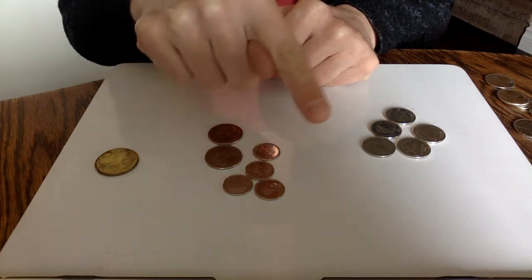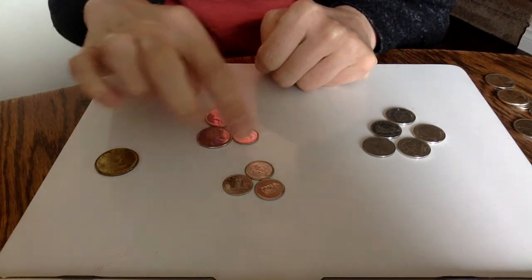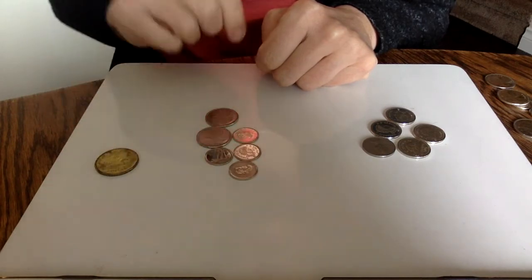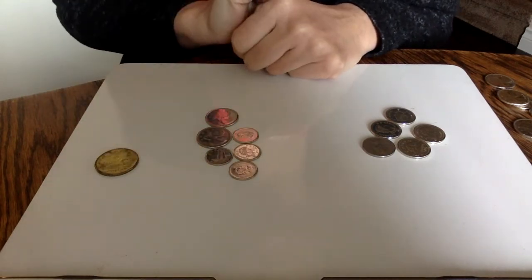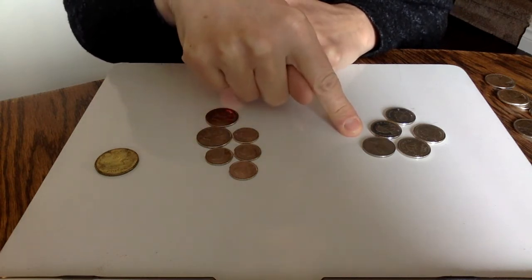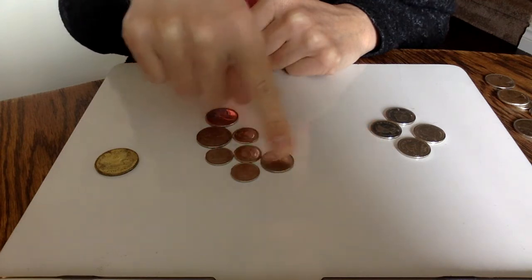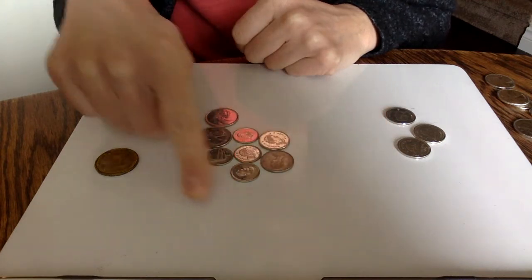Notice how I'm moving the coins as I count so I don't get distracted. 50, 60, 70, 80, 90, and then I can move on to my nickels. 90, nickels are now counting by fives, so we're going to count by fives. 90, hold 90 in your head. 95, $1.